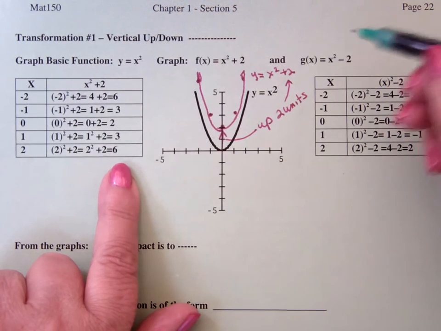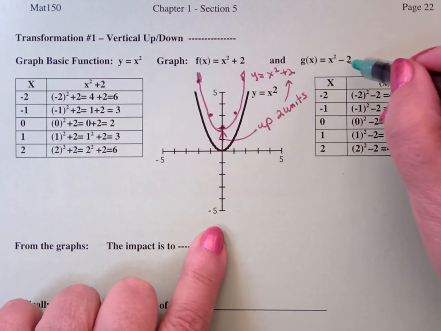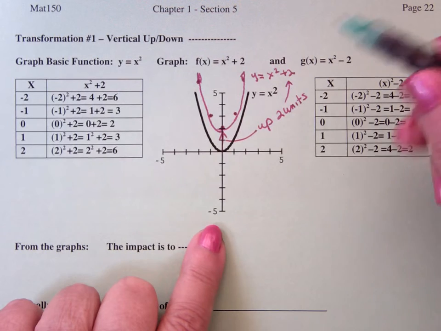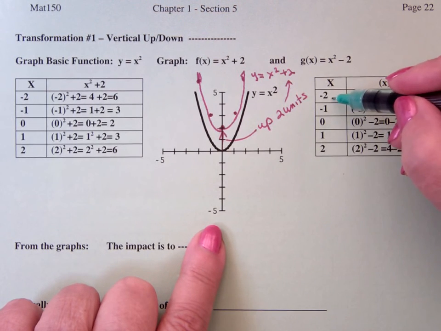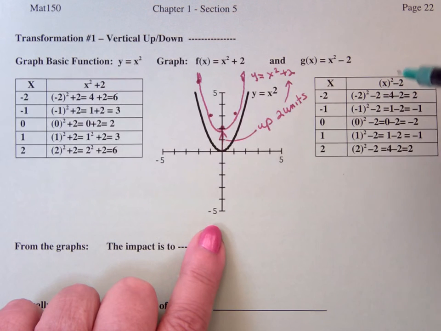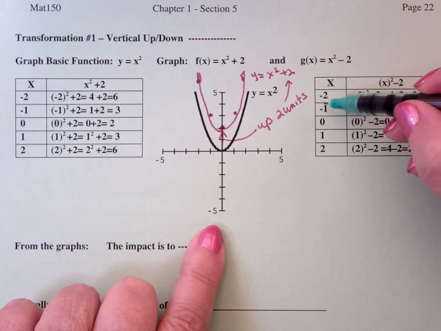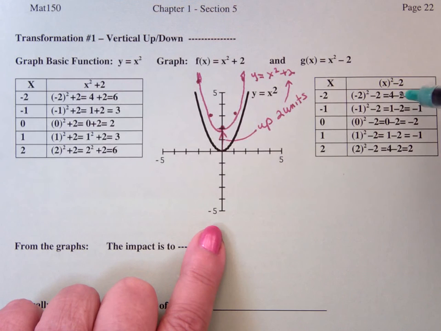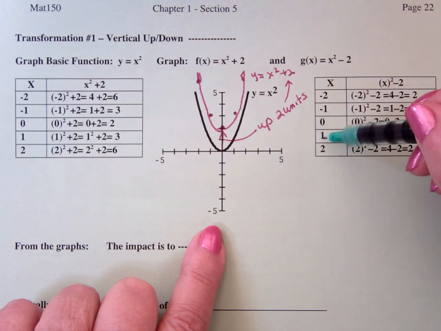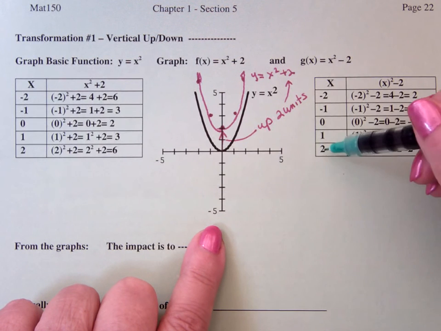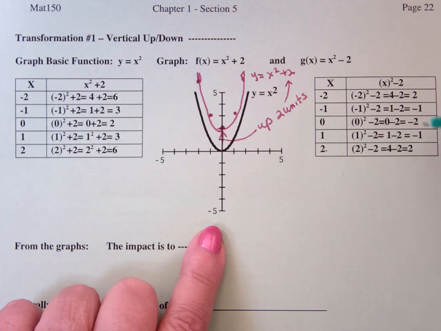Now, if I wanted to graph g of x equals x squared minus 2, again I set up a t-bar chart, -2, -1, 0, 1, and 2. I plug it into x squared minus 2. -2 for x squared, I get 2. -1 is -1 squared minus 2, I get -1. 0, I get -2. 1, I get -1. 2, I get positive 2.